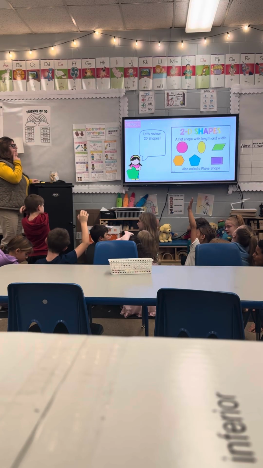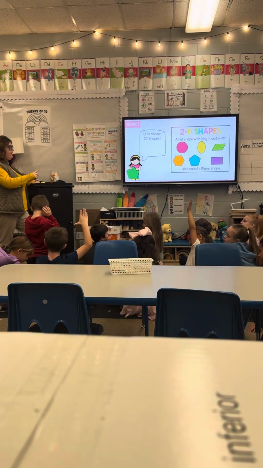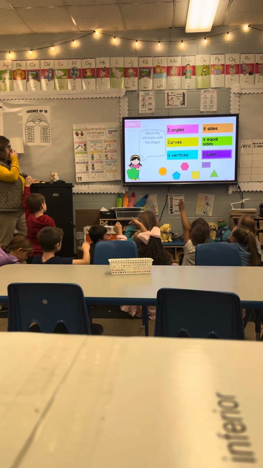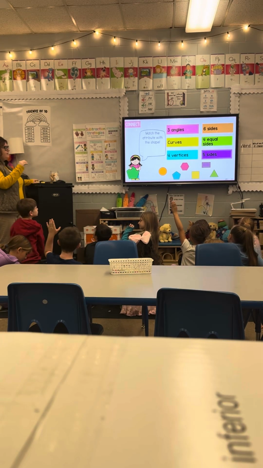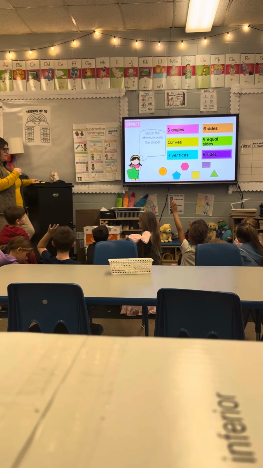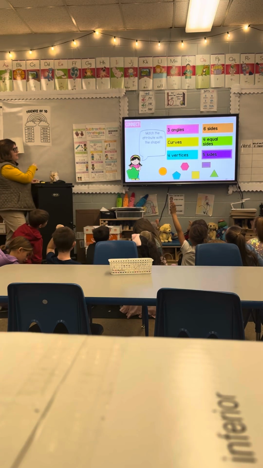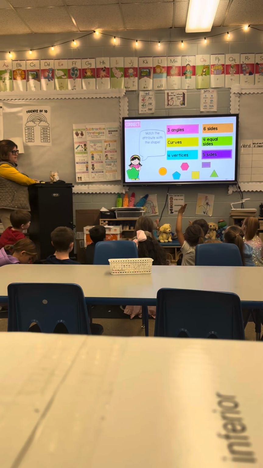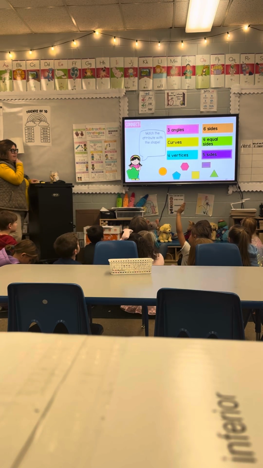Okay. So a flat shape with no length and width is also called a plane shape. So they can have angles, curves, vertices, sides, right? So let's try to match the attribute with the shape. Angle, sides. Okay.